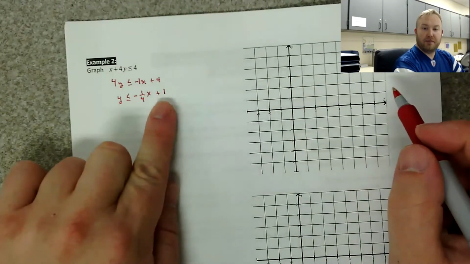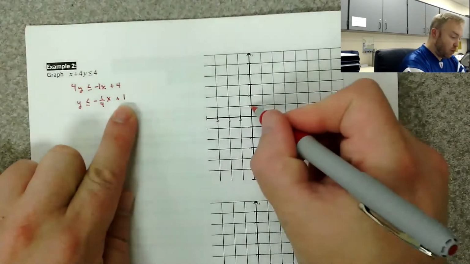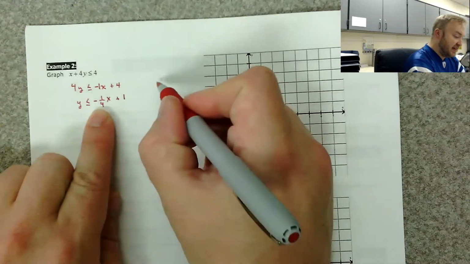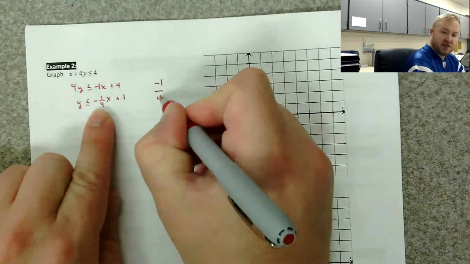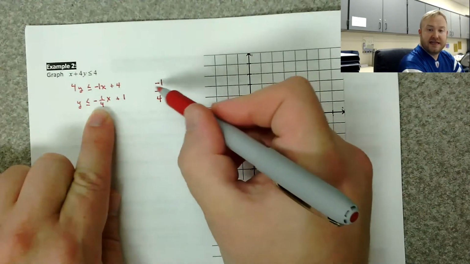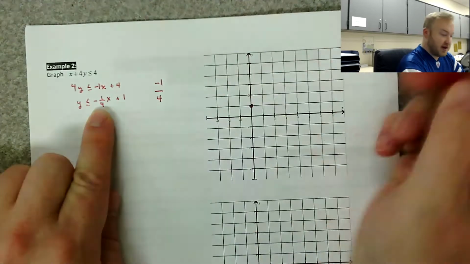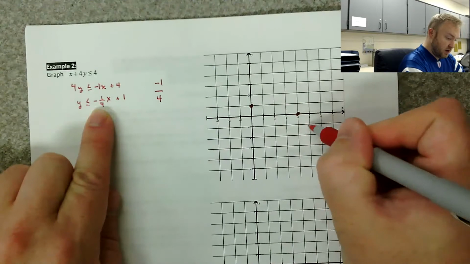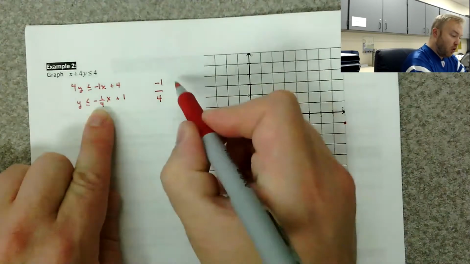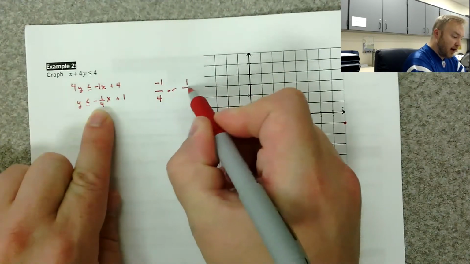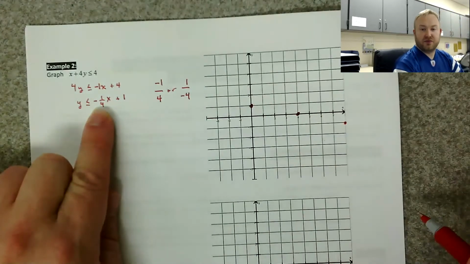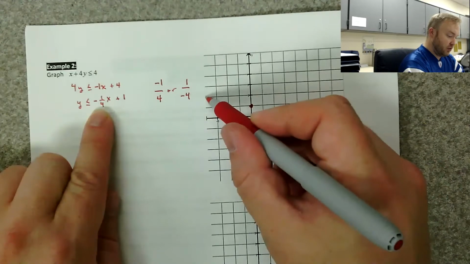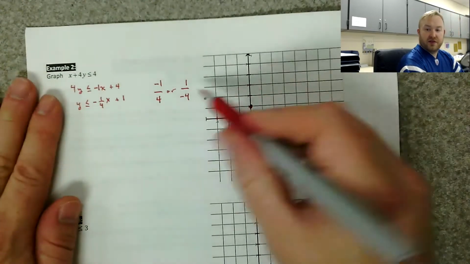I'm going to plot my points using my y-intercept at 1. So I'm going to plot my point on the y-axis at 1. My slope of -1/4. A slope of -1/4 means go down 1 and right 4. So down 1, right 4, down 1, right 4. Or we could go up 1 and left 4 if we just move the negative to the bottom. So up 1, left 4. So there's a few points.